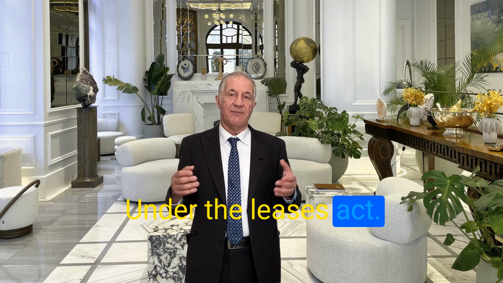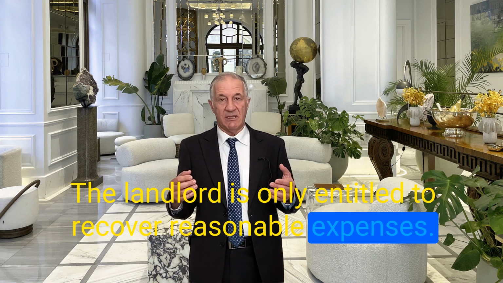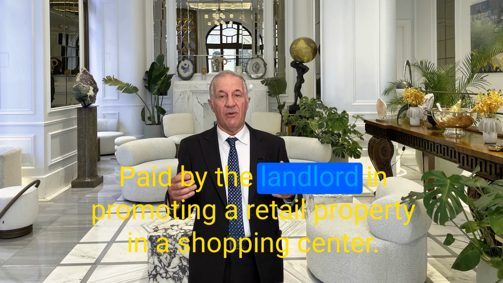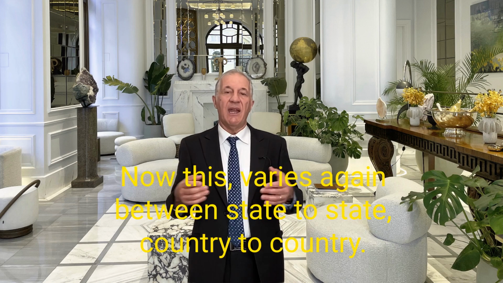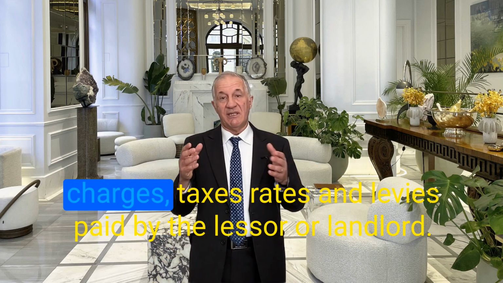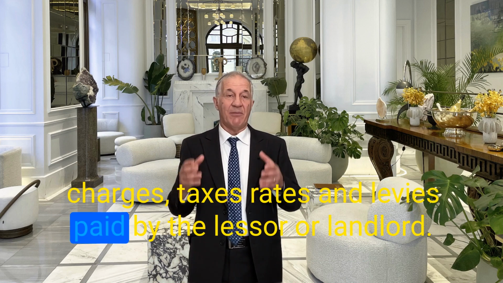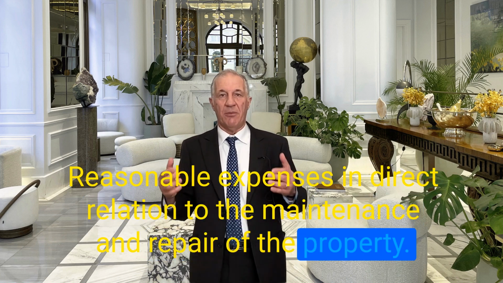What are recoverable outgoings in commercial leases? Under the Leases Act, the landlord is only entitled to recover reasonable expenses paid by the landlord in promoting a retail property in a shopping centre. And this varies again from state to state, country to country. Charges, taxes, rates and levies paid by the lessor or landlord. Reasonable expenses in direct relation to the maintenance and repair of the property.